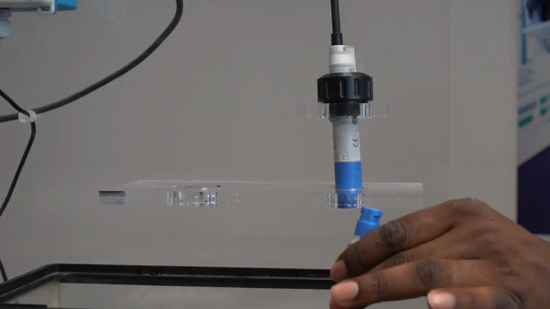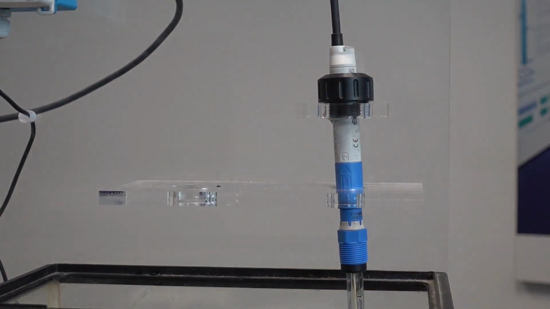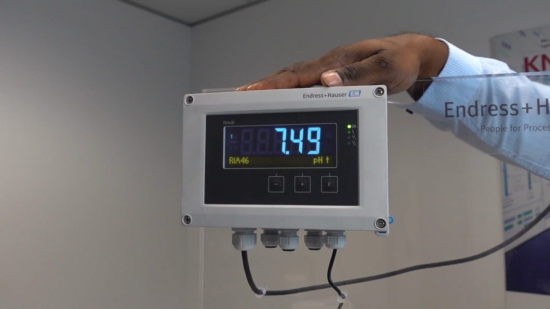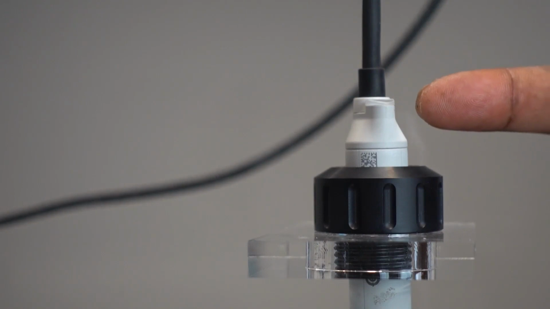And now we'll reconnect it to show you what happens. Here you will see a stable reading on the RIA46 as it's no longer in alarm. And on the CM82 you'll also see a steady flashing green light.